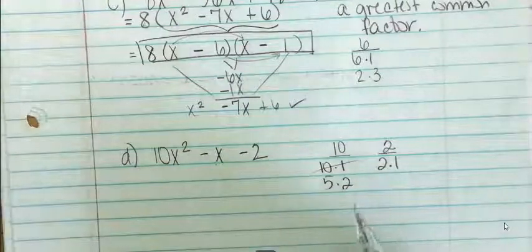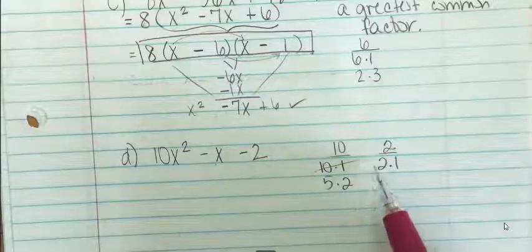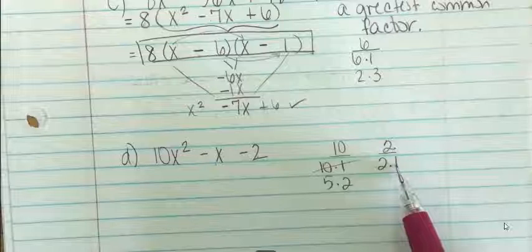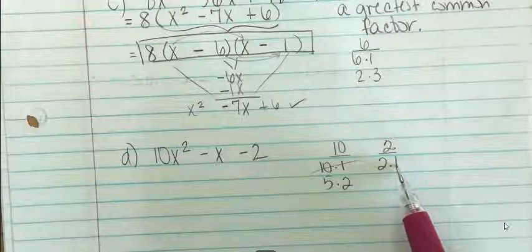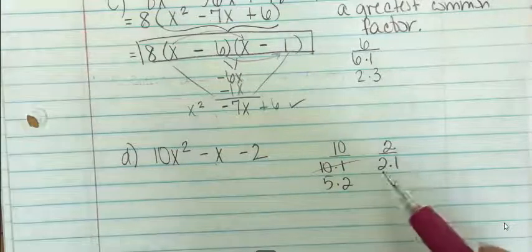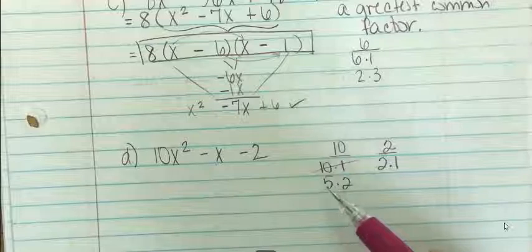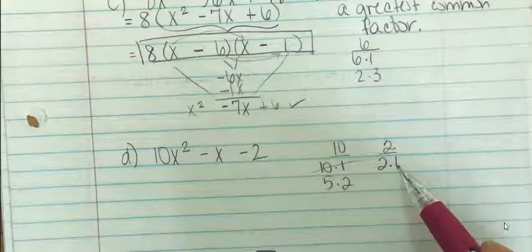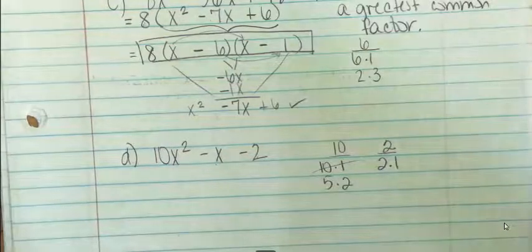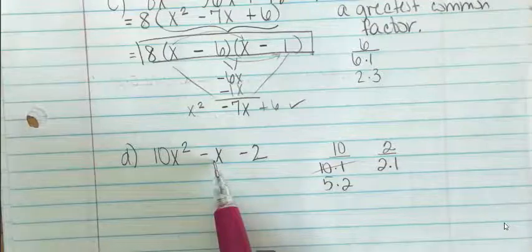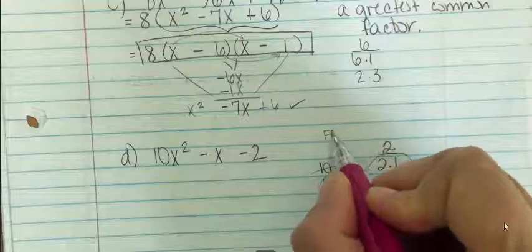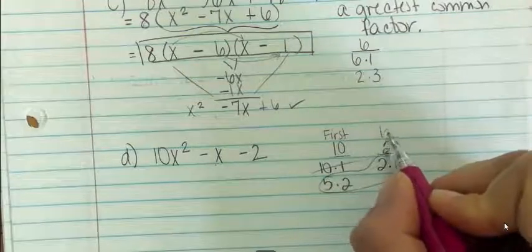Now let me try this with 5 and 2. So if I multiply 5 times 2, I get 10. And 2 times 1, I get 2. Okay, so 10 and 2, you can add them and get 12. Subtract them and get 8. That's not working. So now let's switch them around. 2 times 2 is 4. And 5 times 1 is 5. Okay, so let's see. 5 and 4, if I subtract them, I get 1, and that's what I'm looking for. So I know that I'm going to use these. The factors of 10 will be my first terms, and the factors of 2 will be my last terms.